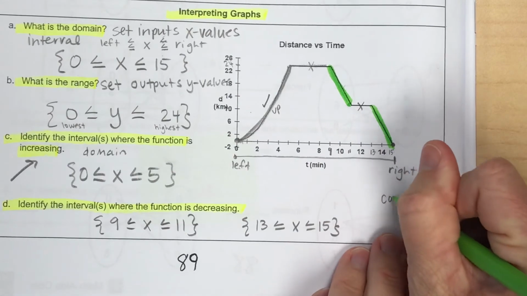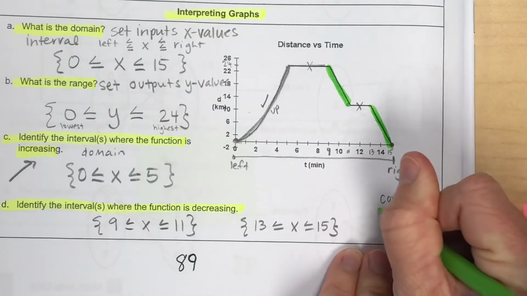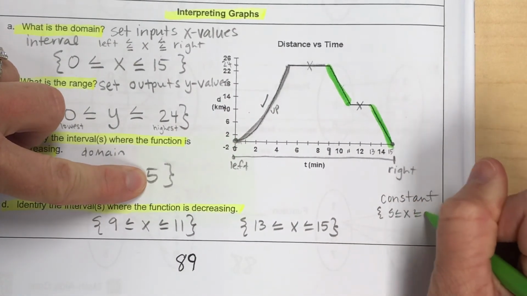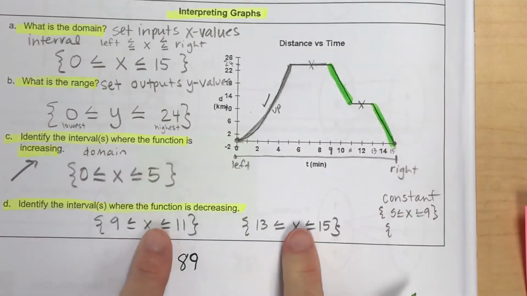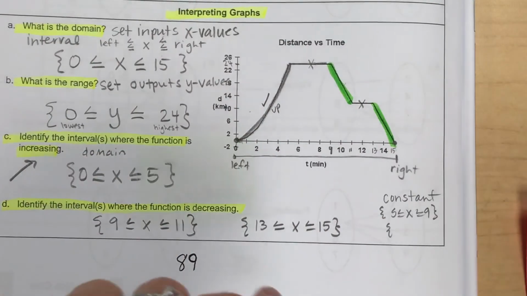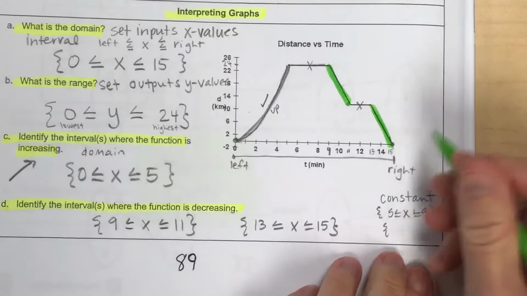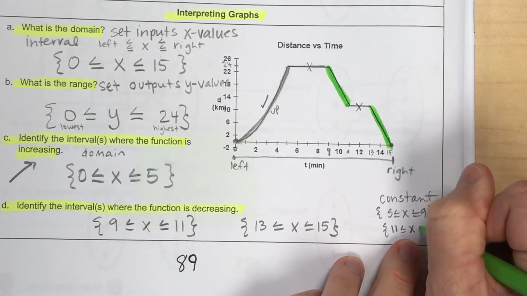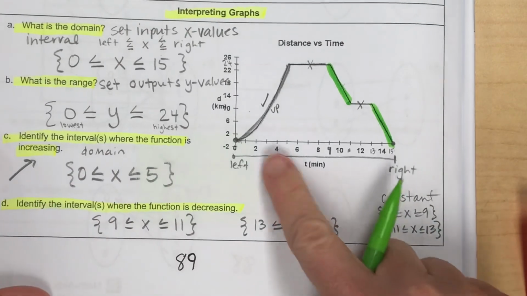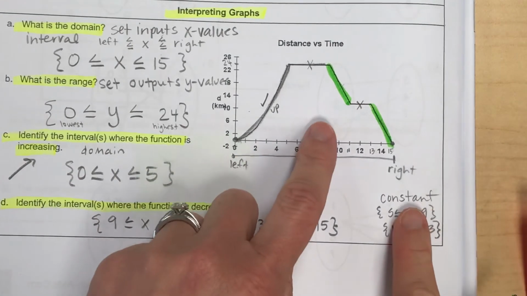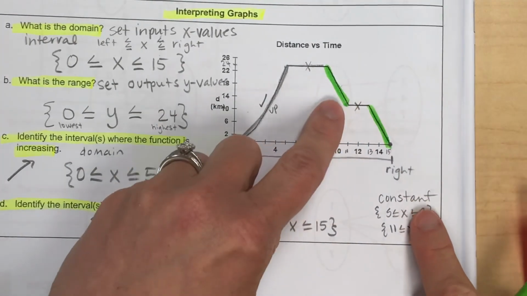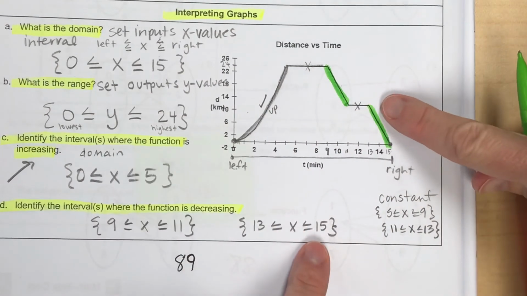So if they had said constant, we'd have these two intervals: from 5 to 9, and also between these two decreasing sections, there was a tiny section that was constant as well, from 11 to 13. So these 5 pieces make up your graph: the increasing section here, the constant section here, decreasing came next, then another constant section here, and then last, decreasing.